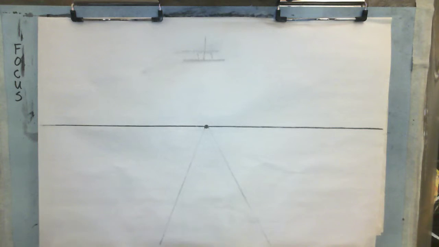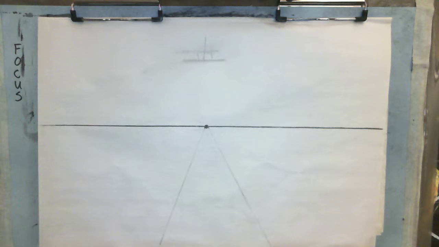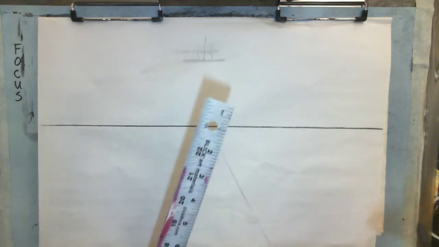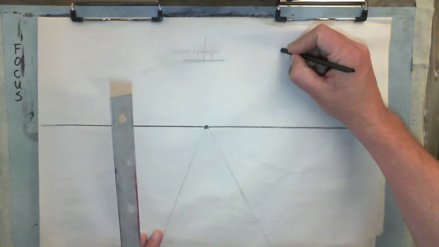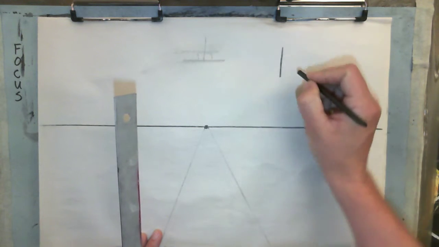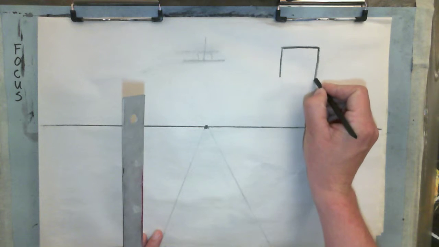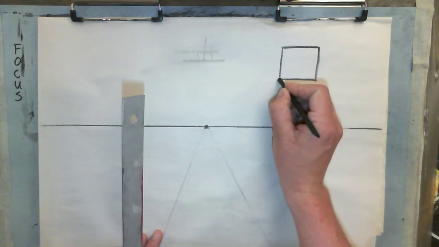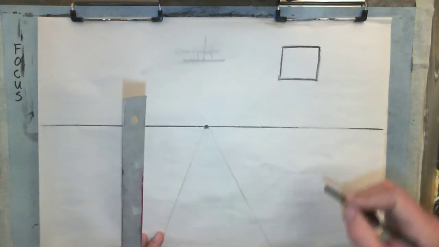Okay? So we're going to use this idea of things getting smaller and eventually vanishing as they get closer to the horizon to try to draw more three-dimensional looking boxes. So we're going to start with just some boxes today. So I want you up here to draw a box, just using horizontal and vertical lines. Try to make them parallel to the edges of your paper.